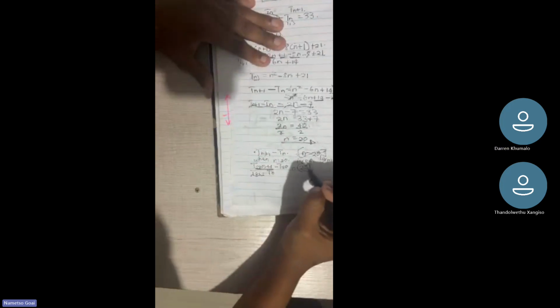Yes. So we got our larger term as 21. Now we're just trying to find the value of this 21, because remember this 21 is just our n. To find the value, you can plug it into your equation, which gives us 21 squared minus 8 into 21 plus 21, which will give us the answer that both of you got as 294.